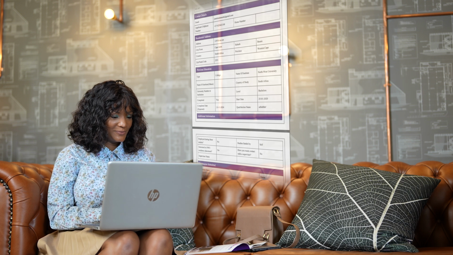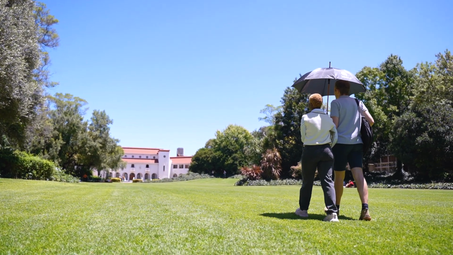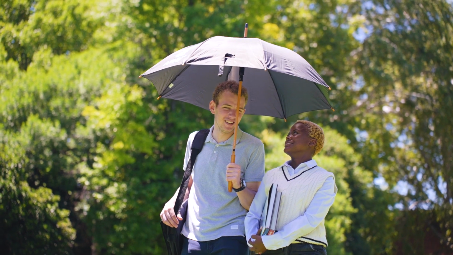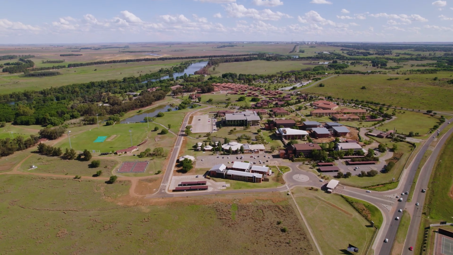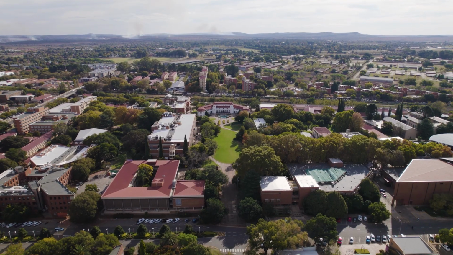Please note that an incomplete or created but unsubmitted application cannot be processed by NWU. Please give the admission office time to effectively process your application before you check your application status.